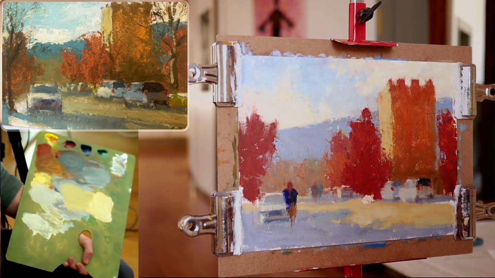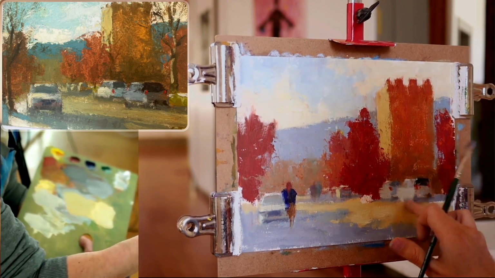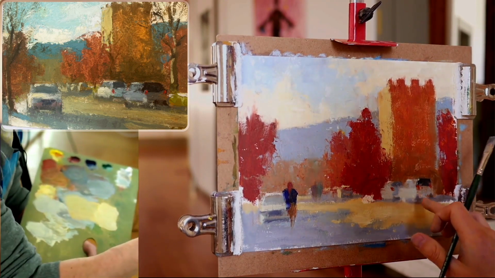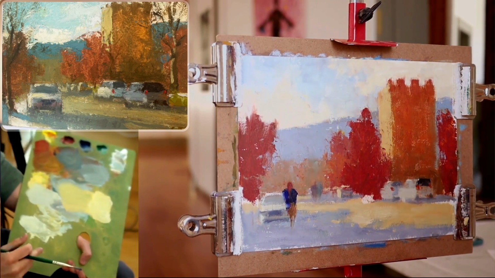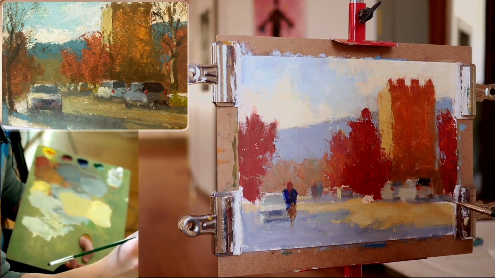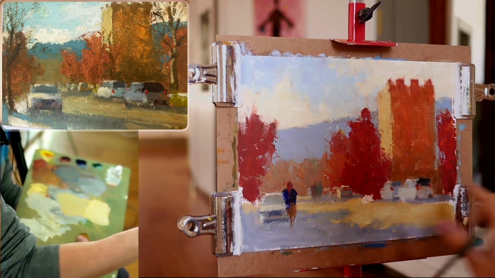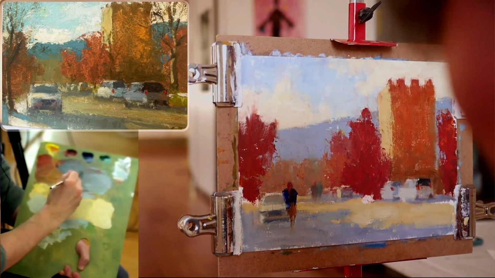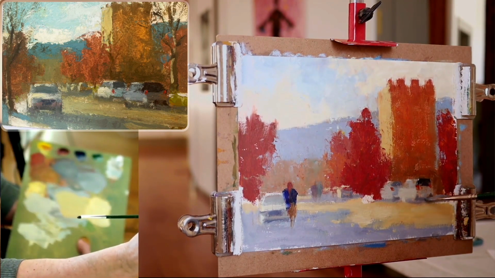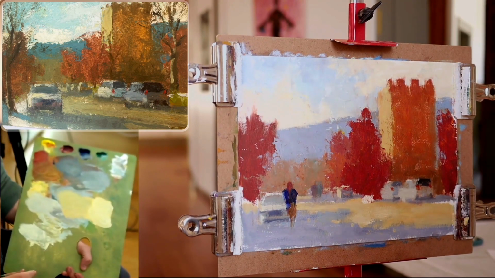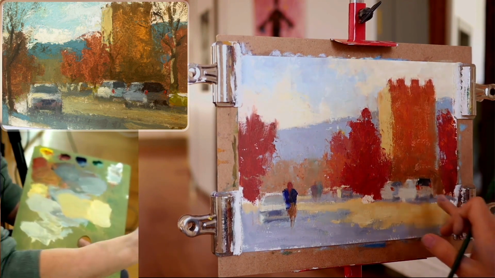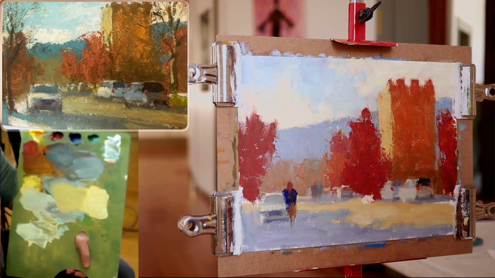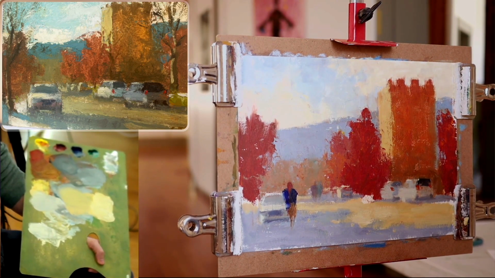There we go. Just to connect it. It looks a little crooked right now. So I'm going to just try. There we go. That looks better. All right, so I have some nice cars.